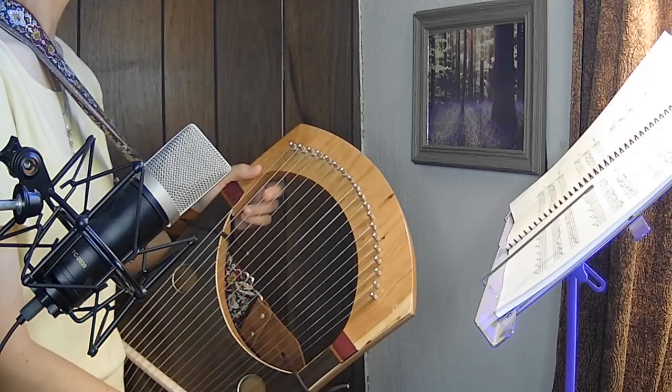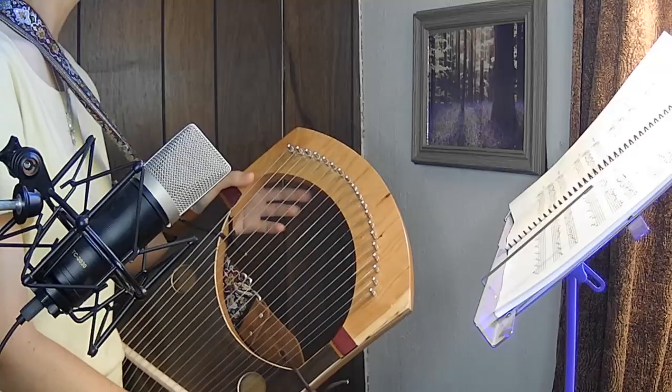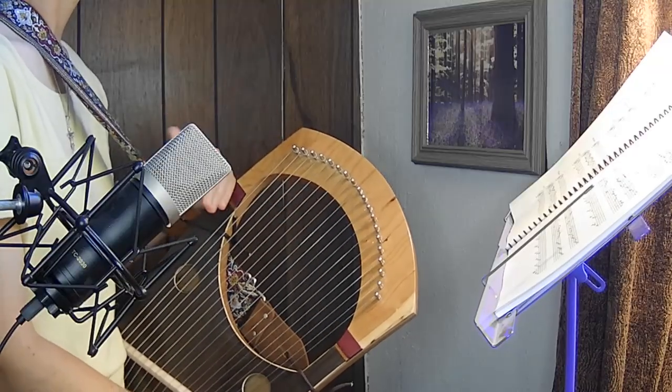All right, now let's look at the left hand. This is the end of part D. So once we've gotten this and we put it all together, that's all of part D.